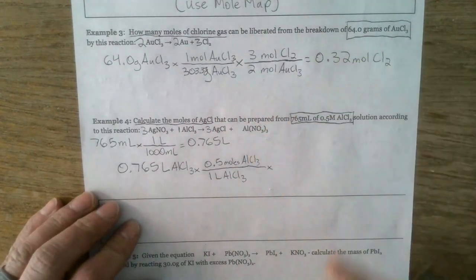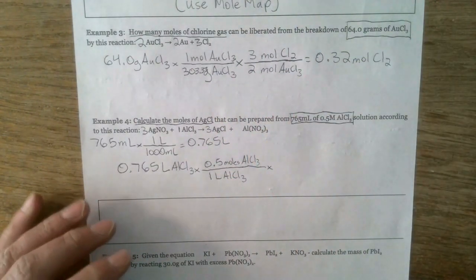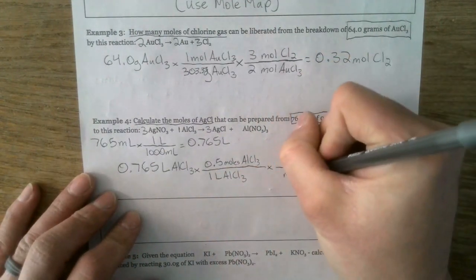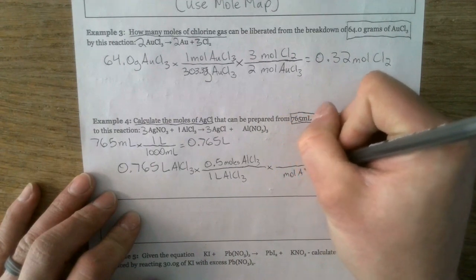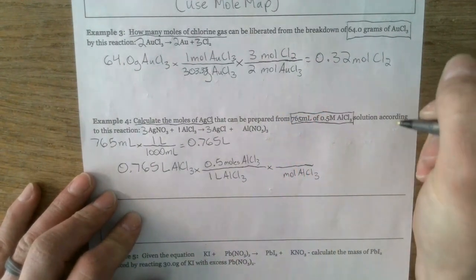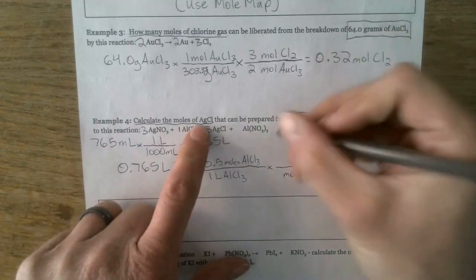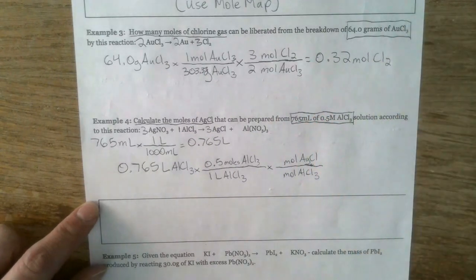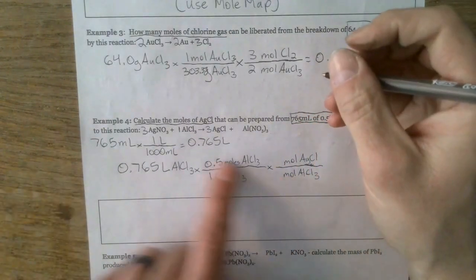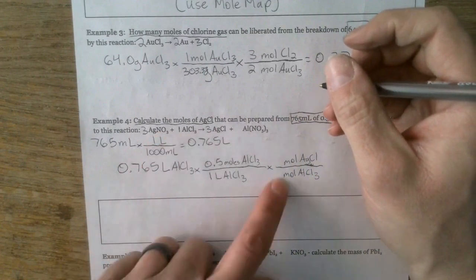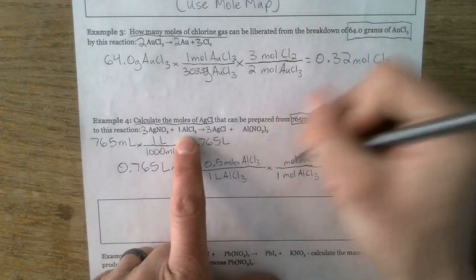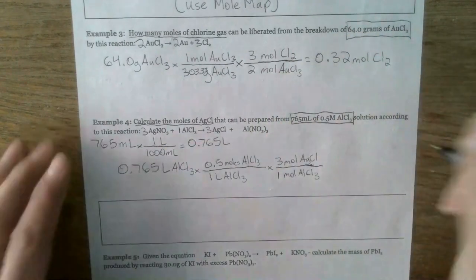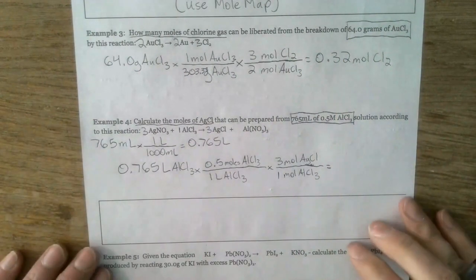Okay. And now we're going to plug this in very similar to what we did with the last question. So if we've got moles of AlCl3 up here, we'll need moles of AlCl3 here. And we're trying to get to moles of AgCl. So we go back to our balanced equation. AlCl3 is going to be 1. AgCl is going to be 3 for the ratio. And now we're going to solve this the exact same way we did before.